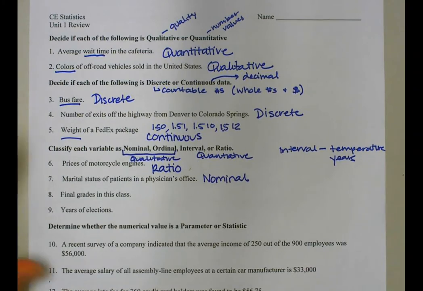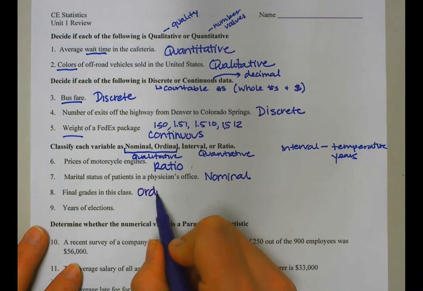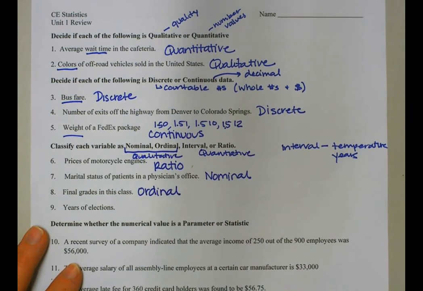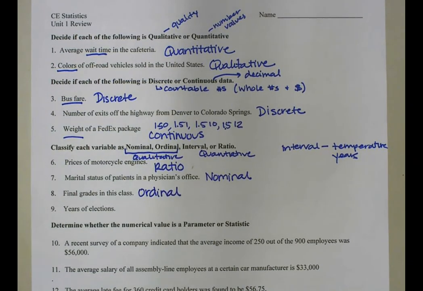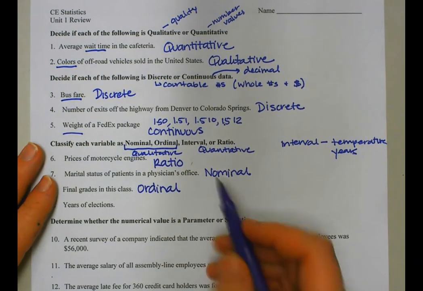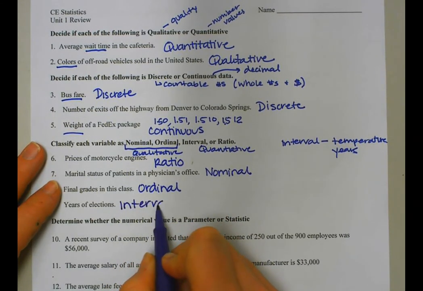Final grades in a class. So this would be like getting an A, B, C, or D. Yeah, this is considered qualitative data. We're not talking about the percentage that you get, just the letter grade. But the order here matters, right? Getting an A is better than getting a B. So this would be ordinal. And then years of elections. Yeah, we're talking about years here. So this would be a quantitative amount. And then because it's years, this is going to be interval.